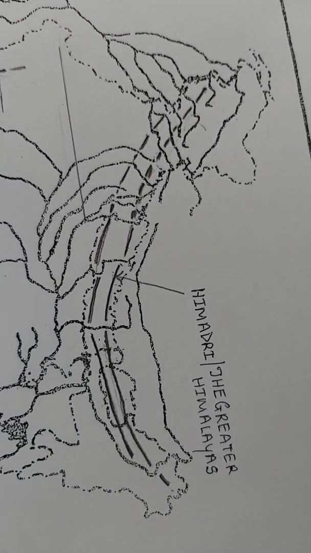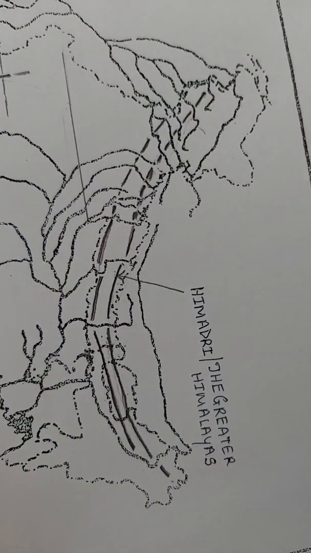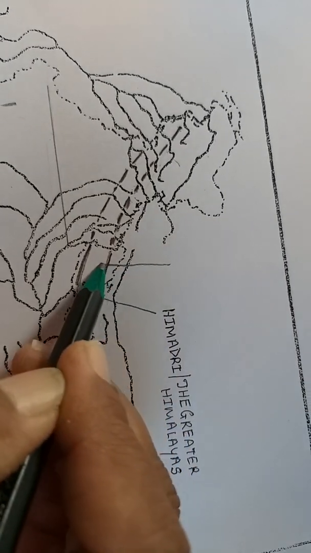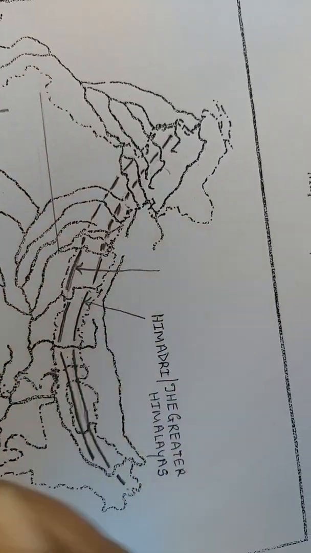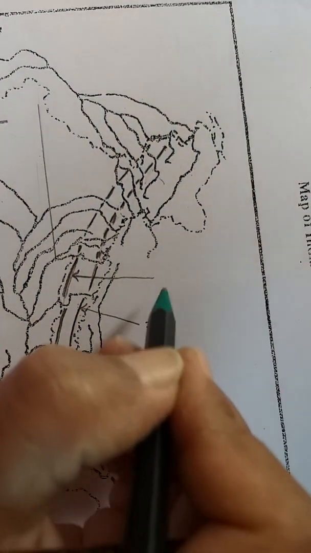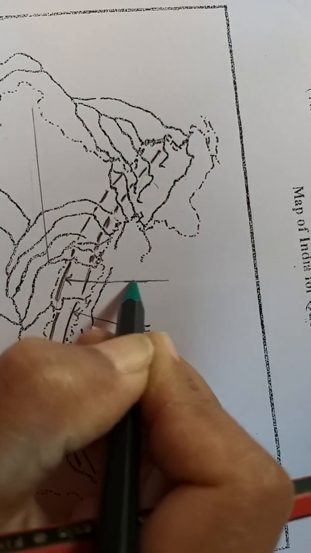So this is the Shivalik range. Now let us mark any one place you can put the arrow. No need to put several arrows. One arrow is enough. So this is Shivalik range. We also call it as the Outer Himalayas.